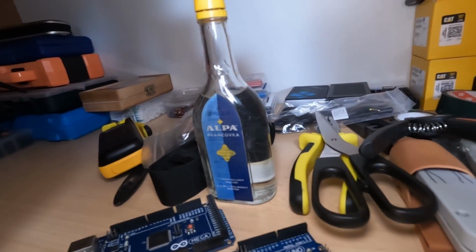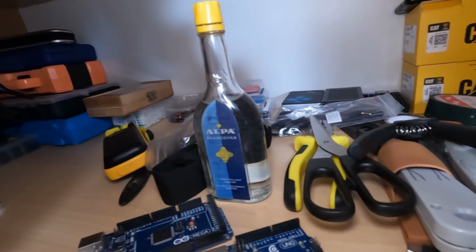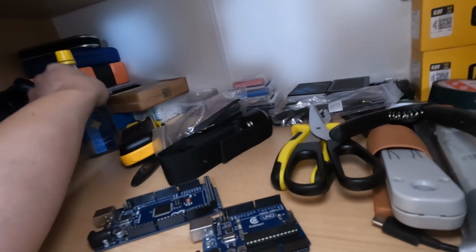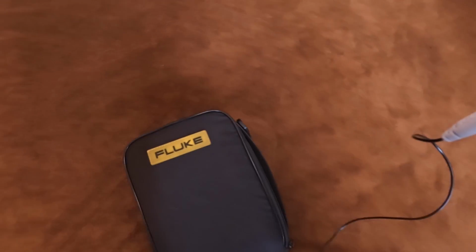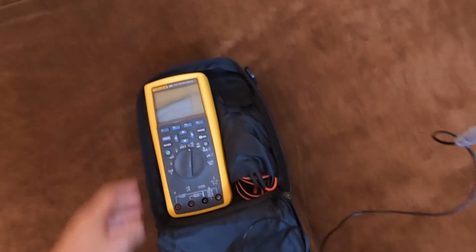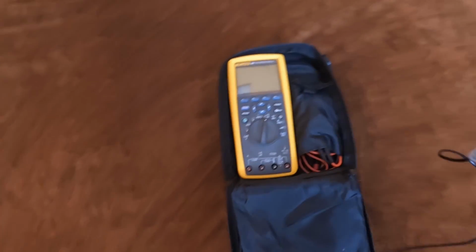What you will also need, or what is really handy to have, is a multimeter. So I have one right here, a Fluke multimeter, which is, let's say, more expensive, but I got it at a bargain price. But you can buy something much less expensive. With that you can do all basic measurements.